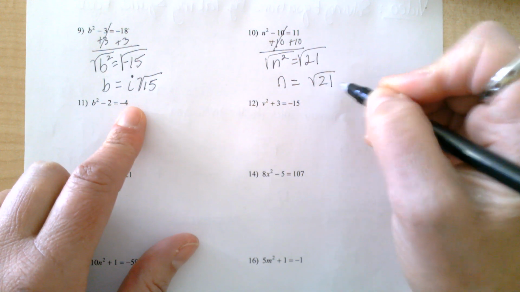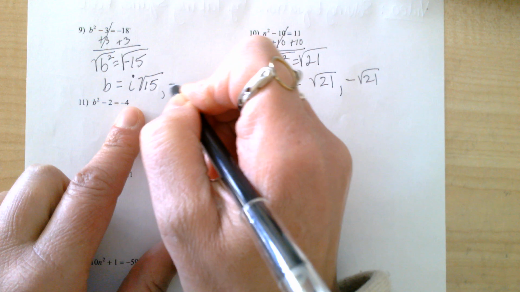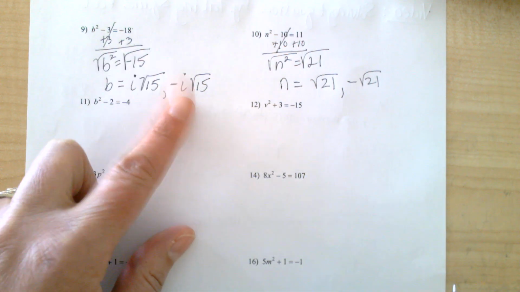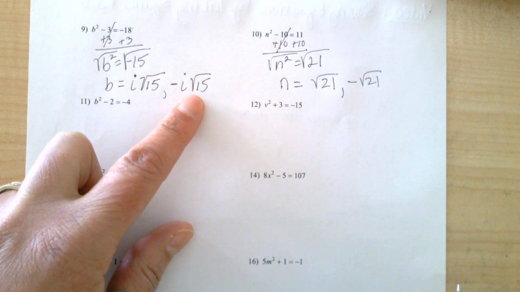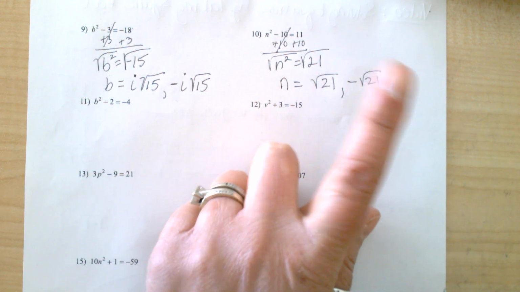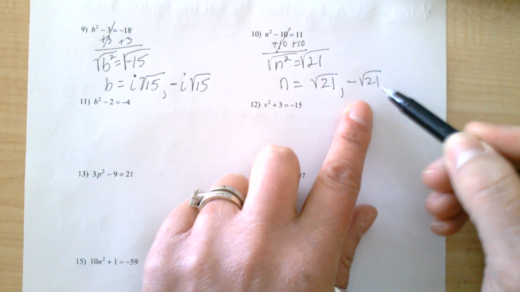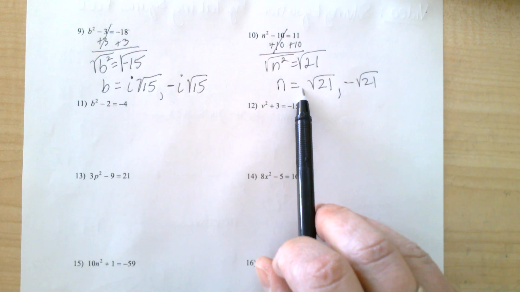What did I forget here? You're right, I keep forgetting those negatives. See what I'm doing there? Make sure to remember that you have a positive and a negative. And we can't reduce this any further. 7 times 3 is 21. There is no perfect square, so you just leave it. So making sure positive and negative.